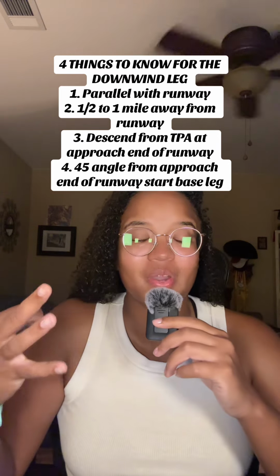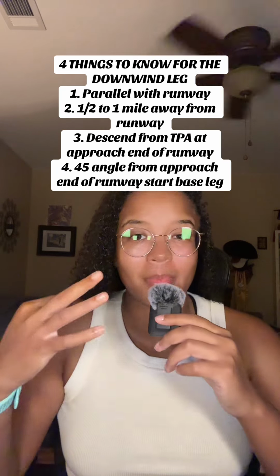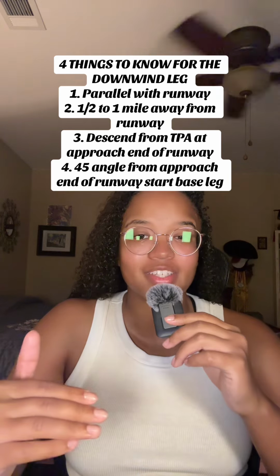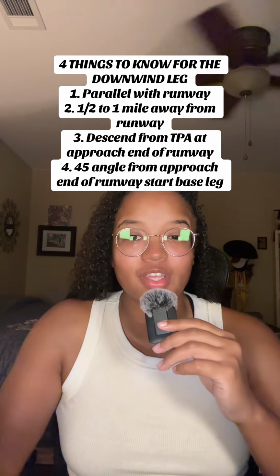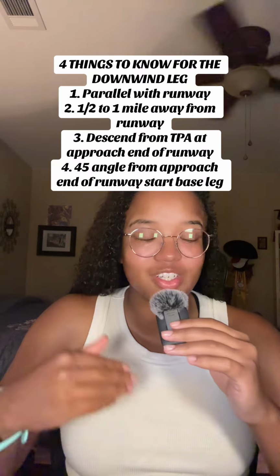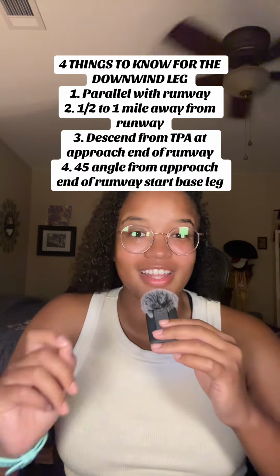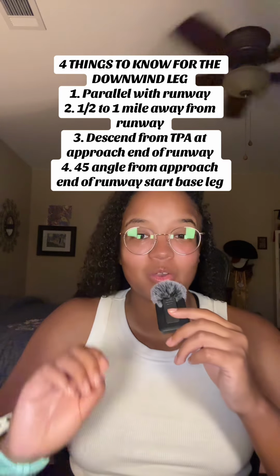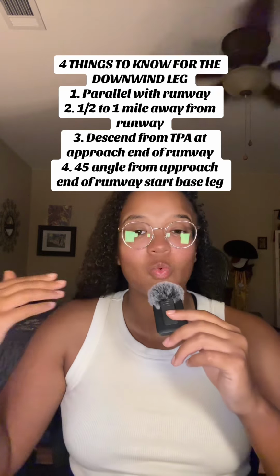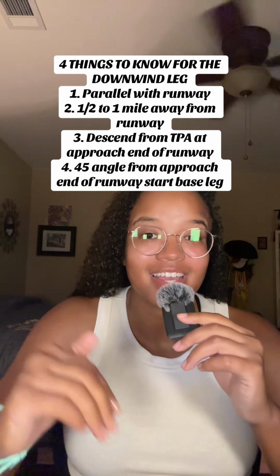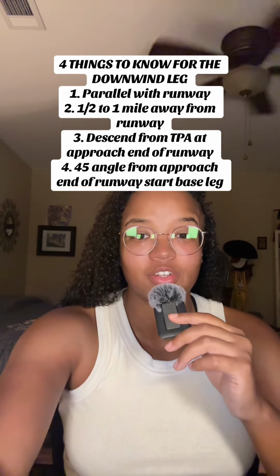The third thing to know is when you're supposed to configure. Based on the Airplane Flying Handbook, you should start to configure when you are reaching the approach end of the runway, which is normally going to be the numbers. Now, if that is hard for you to get configured because you are new, which is very common, start at the 1,000 footers. That will give you time to get through all your configuration and be ready to start to descend, because once you are approaching the approach end of the runway, that's when you should start your descent down from your traffic pattern altitude.